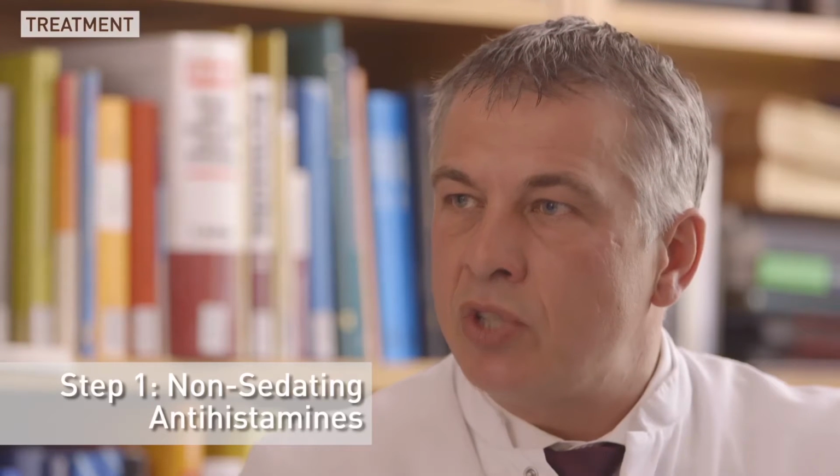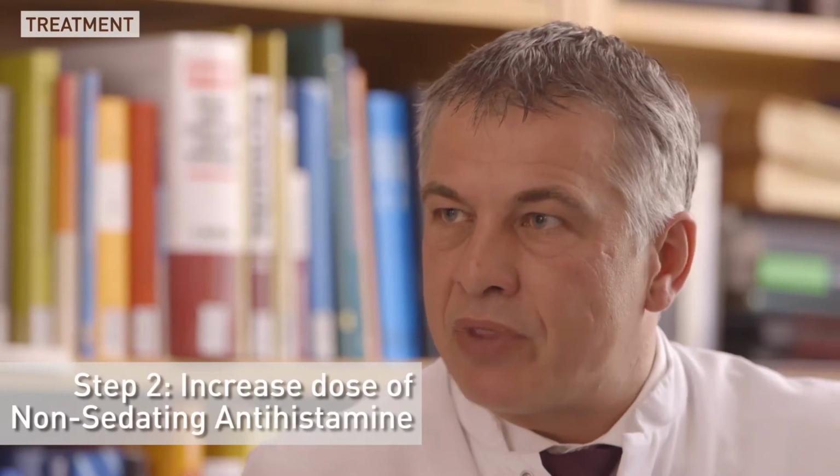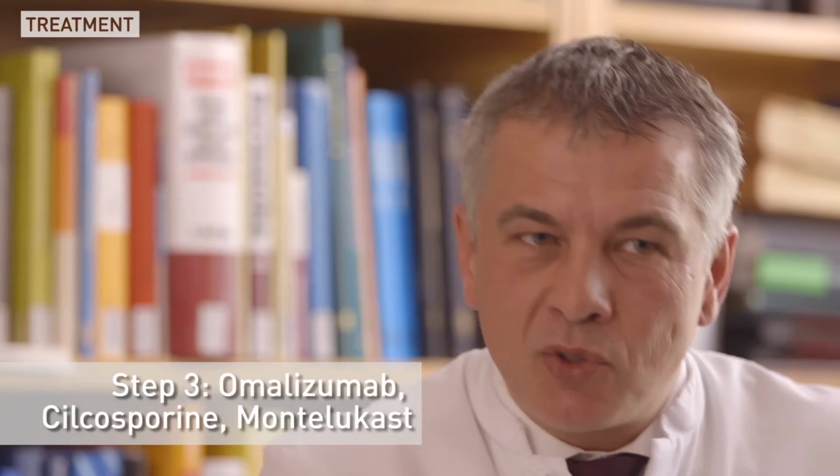At the beginning, every patient gets a non-sedating, modern, second-generation antihistamine. And if that first step doesn't work, we go to the second step. And the second step, as you know, is to increase the dose of that second-generation antihistamine. And if that doesn't work, then we move to the third step: Omalizumab, Cyclosporine, Montelukast.